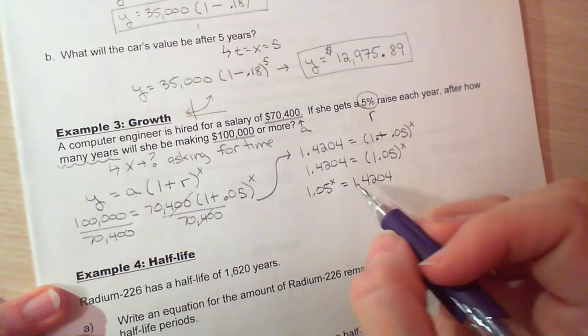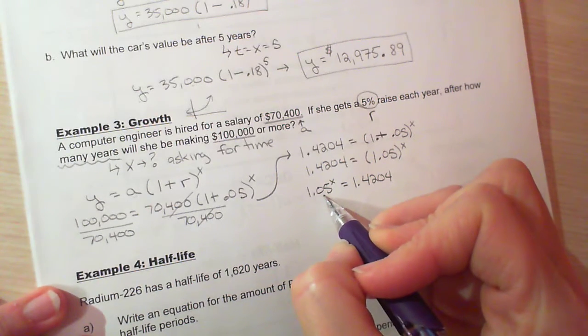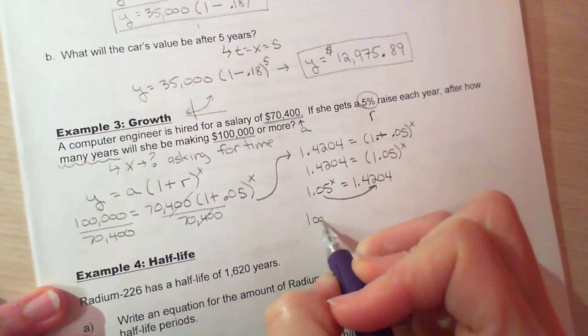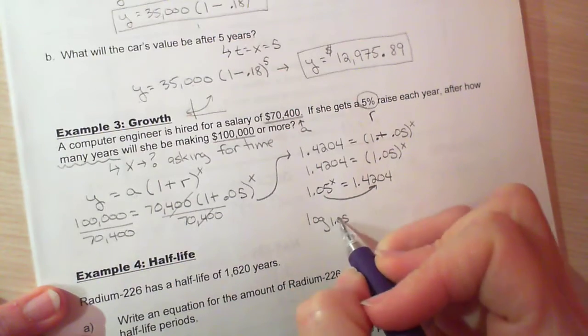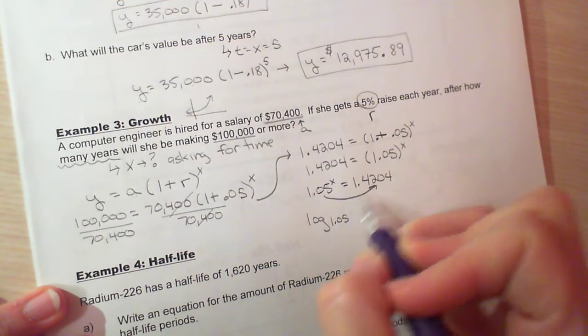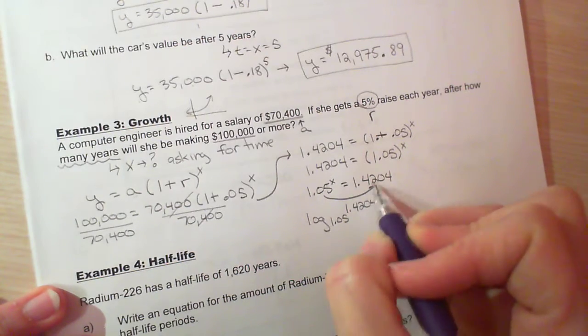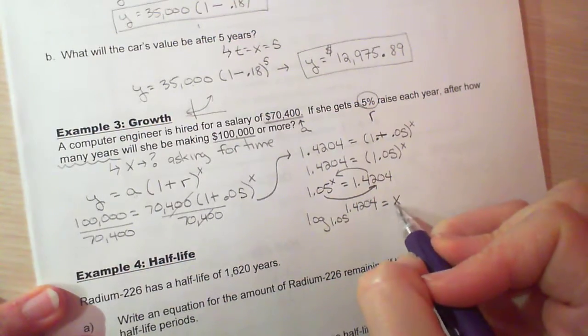Okay, now I'm going to do my rewrite. So exponential base 1.05 is going to become log base 1.05, remember the bases always match, of 1.4204. First arrow is everything on the left side of the equal sign, equals X.